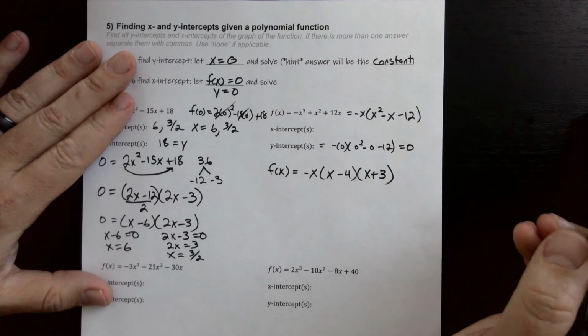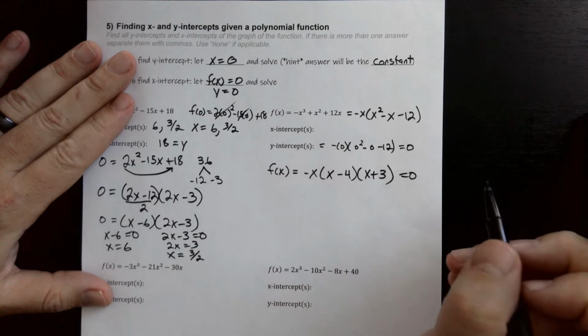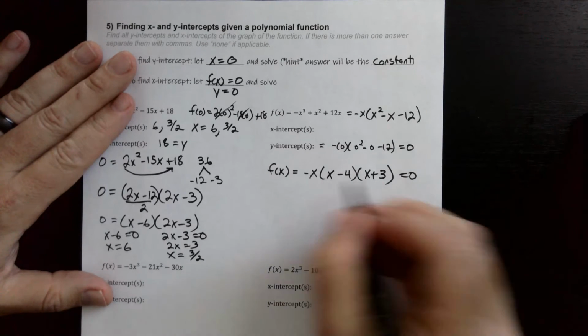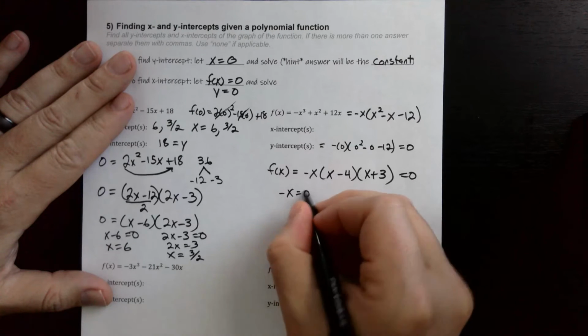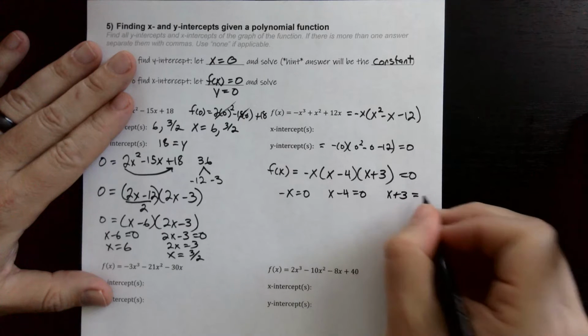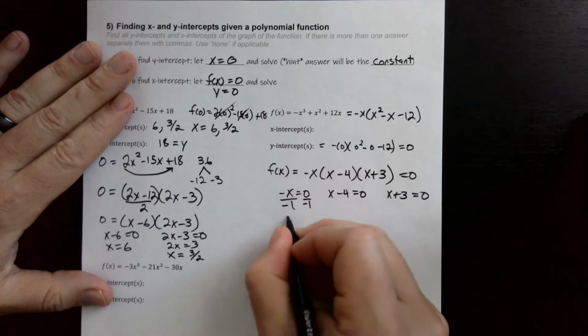That's how that factors. If you set that equal to 0 to find your x-intercepts, so set f of x equals 0, you would solve all three of these. You get negative x equals 0, x minus 4 equals 0, and x plus 3 equals 0. So this gives you, if you divide by negative 1, x equals 0.